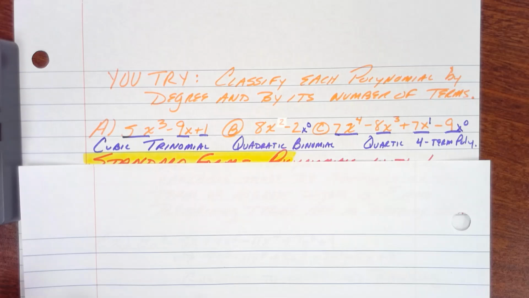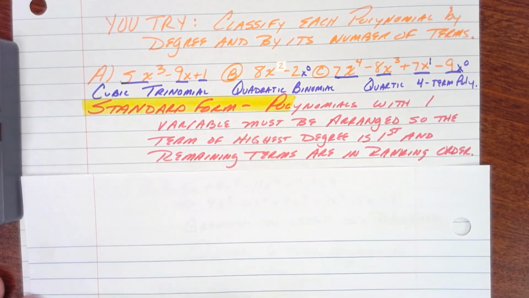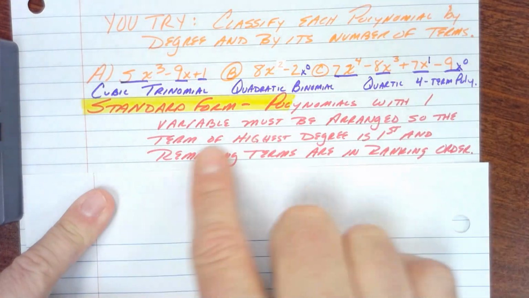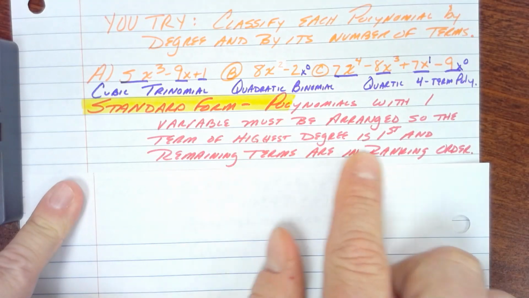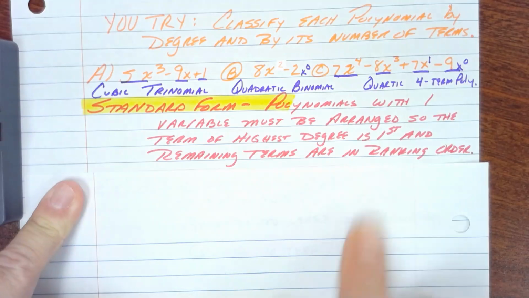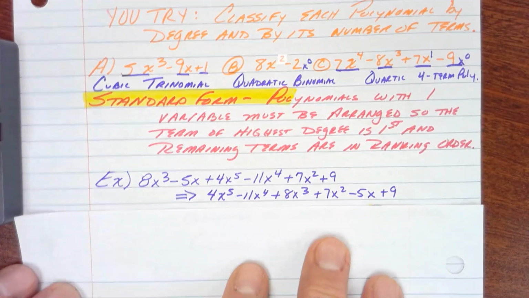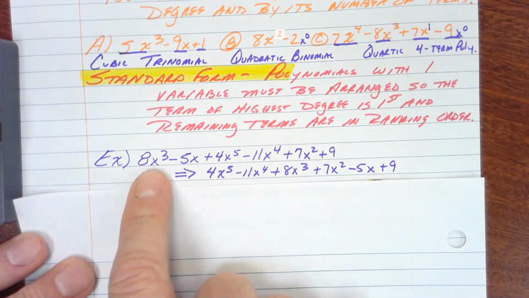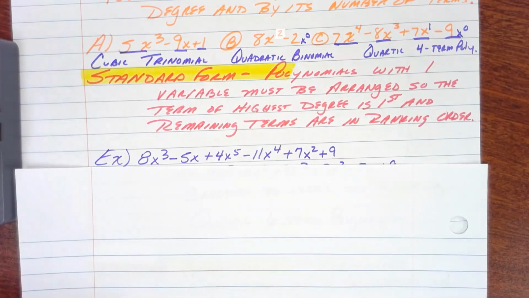Now it's been very nice and neat and easy for you because I've organized the data for you and wrote it in what we call standard form. Standard form of a polynomial with one variable, they must be arranged so that the term of the highest degree is first and remaining terms are ranked in order. And what that means is this. Here is the polynomial, but I have to rank it and put the terms in order from greatest to least.